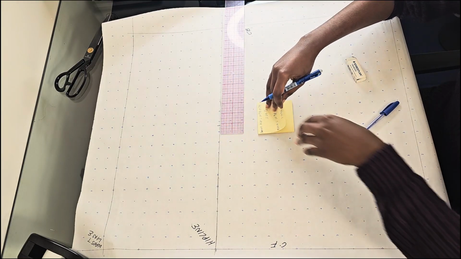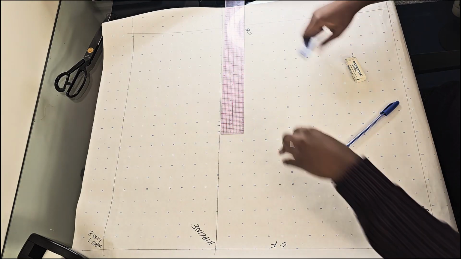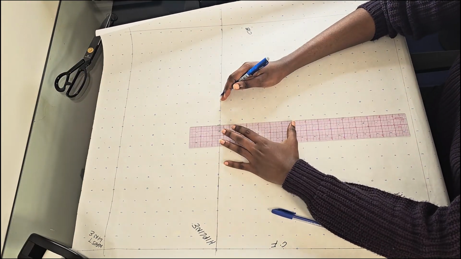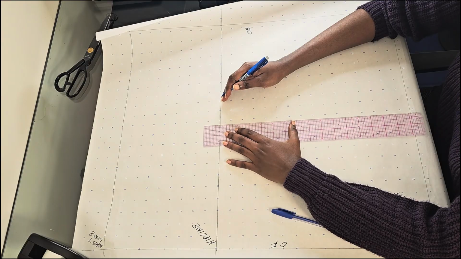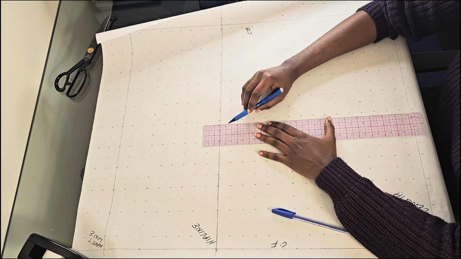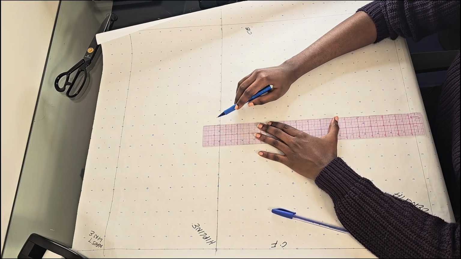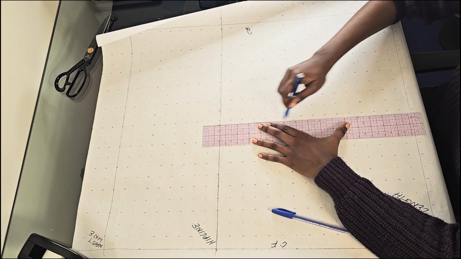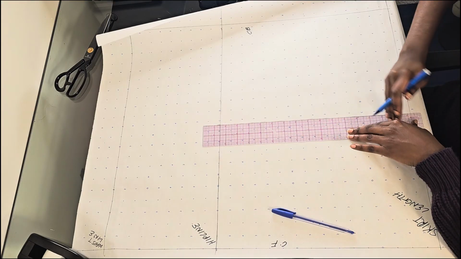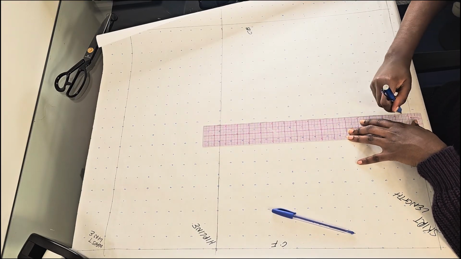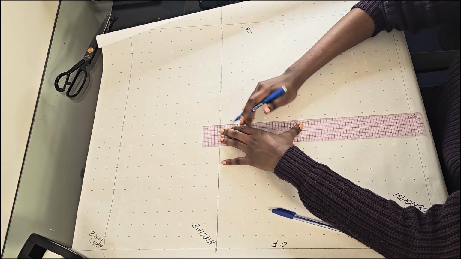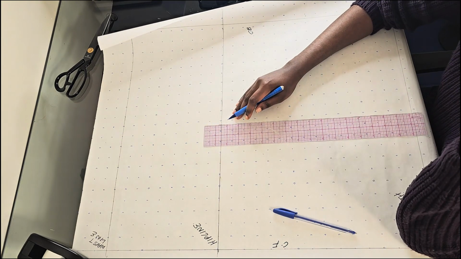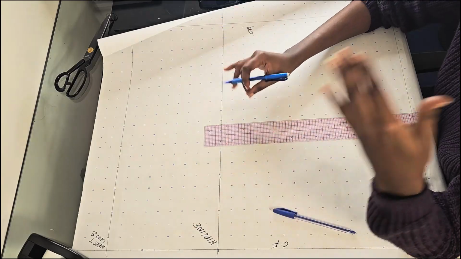So we've placed the hip measurement. Then we're going to draw that line down. I'm matching the line on my ruler to the line on my paper. Make sure everything is well lined up. Then draw all the way to the skirt length. We're not drawing to the waistline, because the waistline is smaller than the hip line.